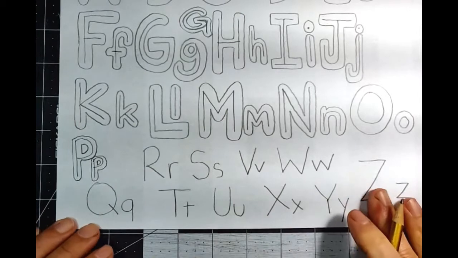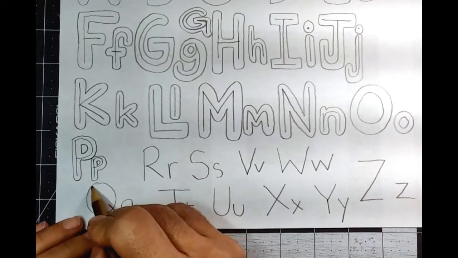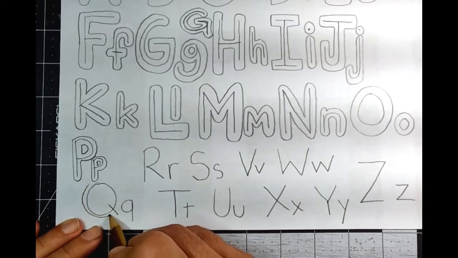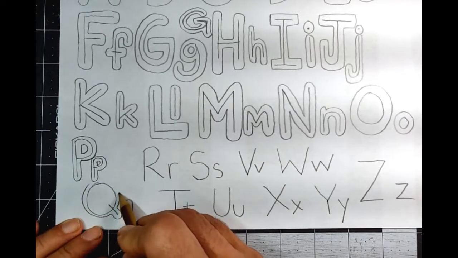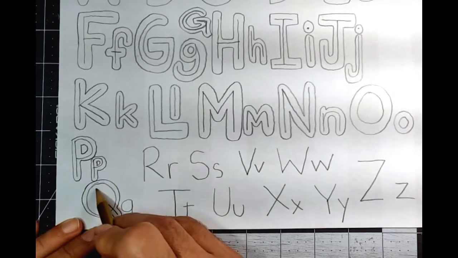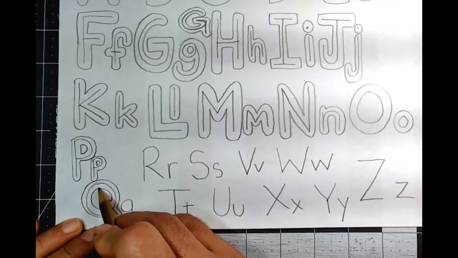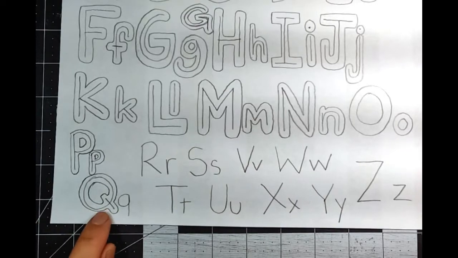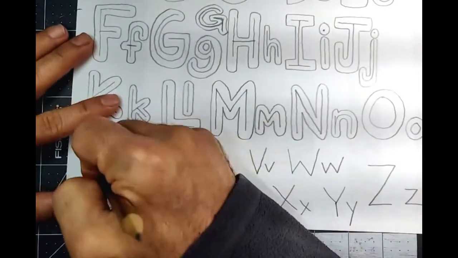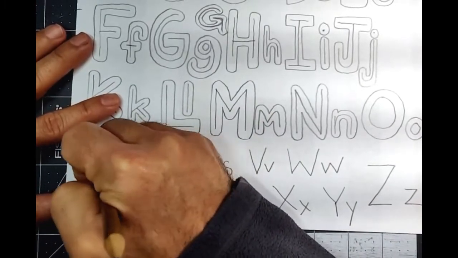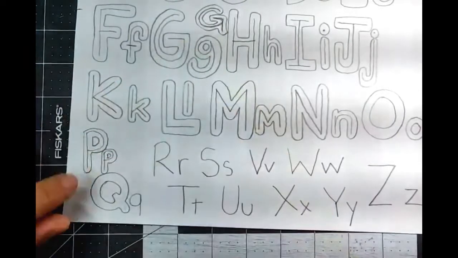Q. Now Q's an interesting one. It looks kind of like an O, but it's got this thing. So we're going to do the outside bubble. Go around the outside. And for Q, you're going to do an inside bubble. So you're going to trace it inside. You see why? You have to go around that little stick. Now just to show you how that works, when we erase Q, it looks like that.